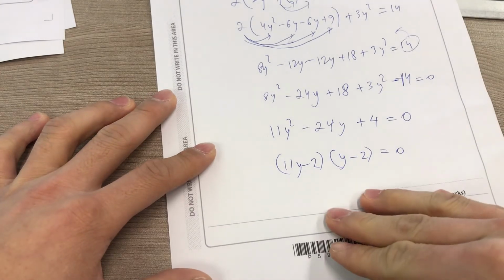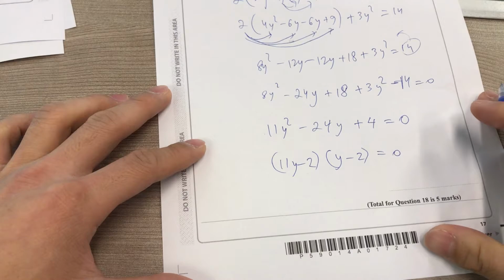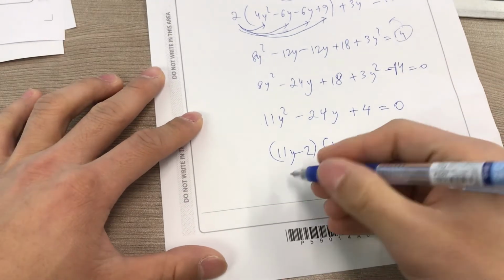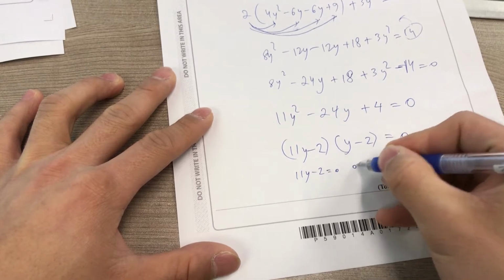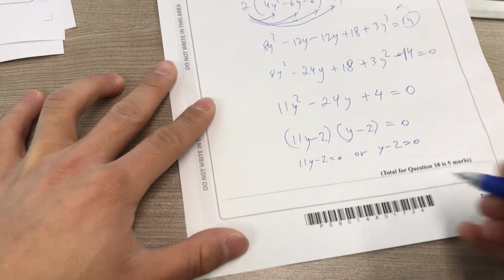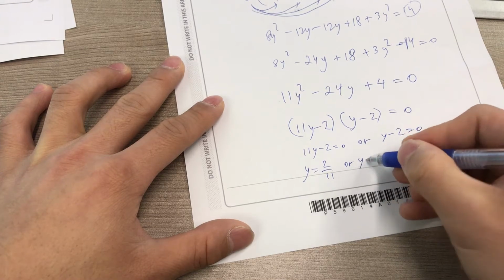If you are not sure how to factorize this, then you will need to watch the other videos on my YouTube channel. So from here we'll have two cases. Either 11y minus 2 is equal to 0 or y minus 2 is equal to 0. From here y is equal to 2 over 11 or y is equal to 2.